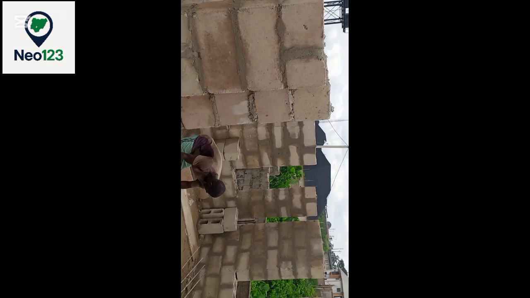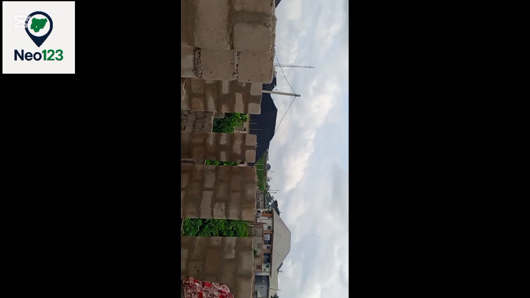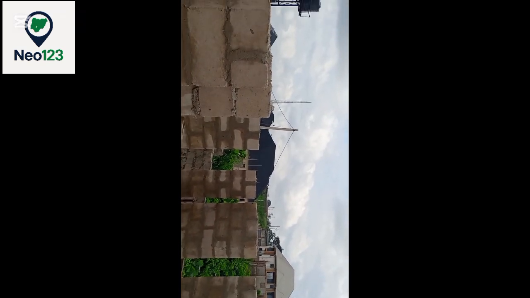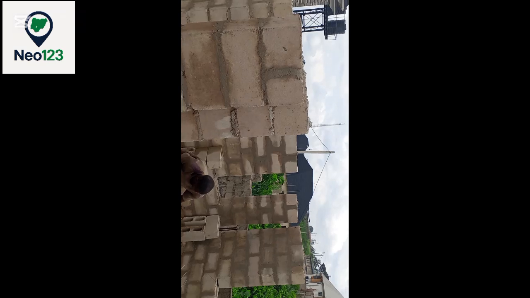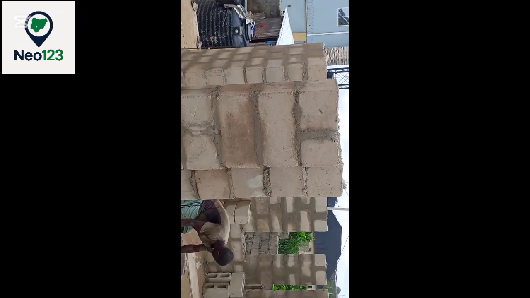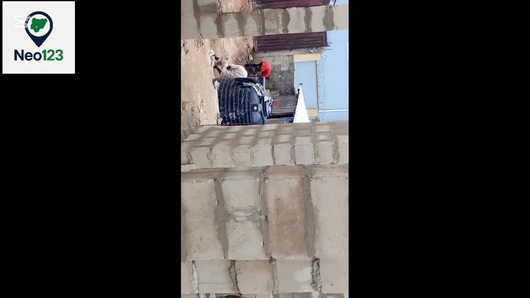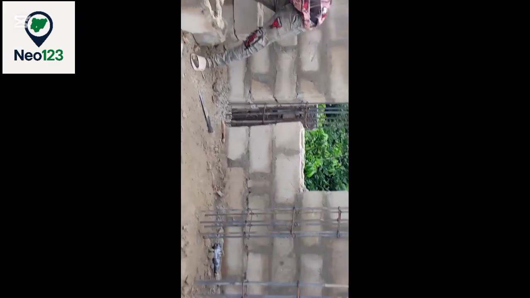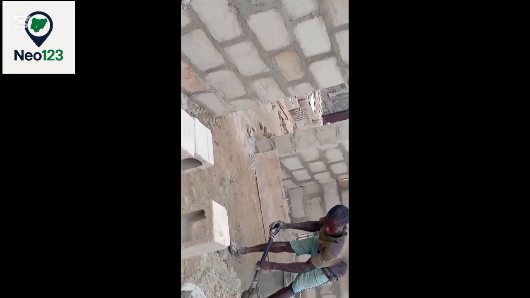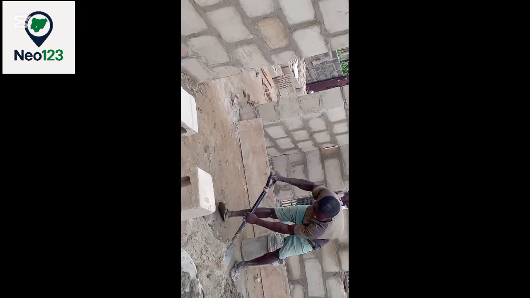We intend to round off all block work today, and that will enable the iron bender to move swiftly with his team to make sure that all the beams and pillars are properly reinforced before the carpenter will move into action with formwork.